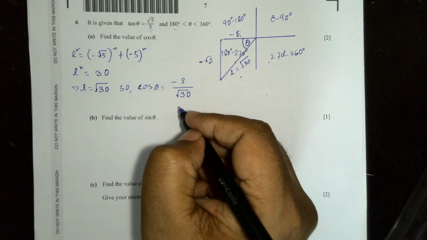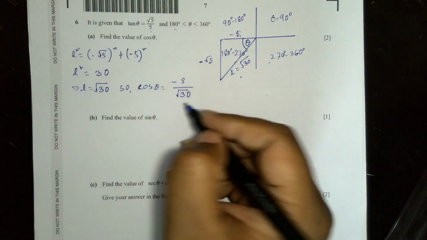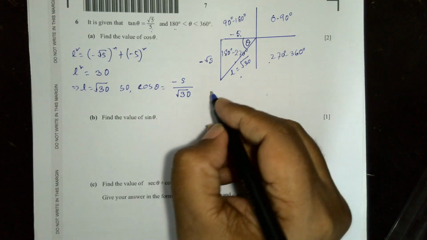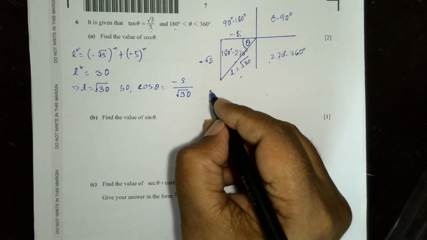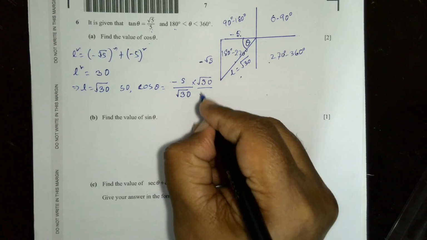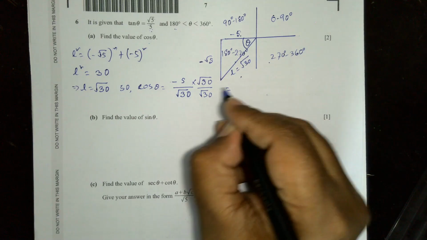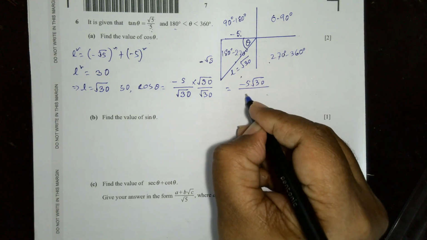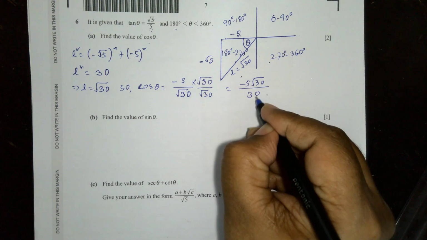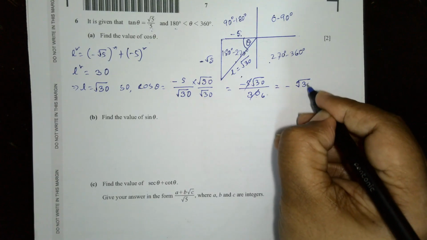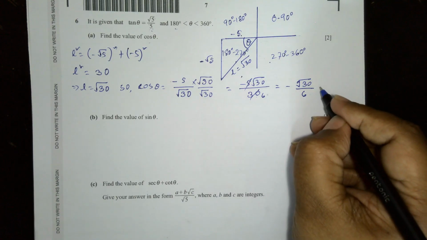I can keep it like this because they haven't asked us to rationalize the denominator, but as a good practice we will do it. I multiply square root 30 in the numerator and the denominator. This is minus 5 square root 30 divided by 30. So 30 divided by 5 gives us 6. So now I have minus square root 30 divided by 6. So this is our cos theta.